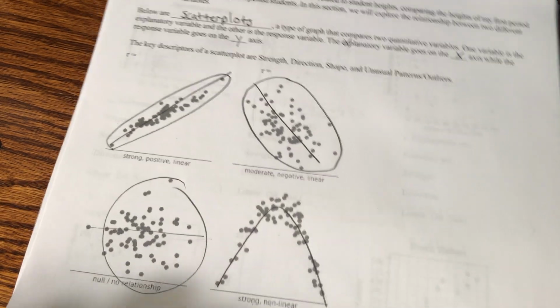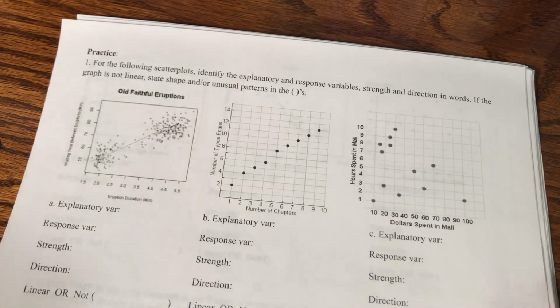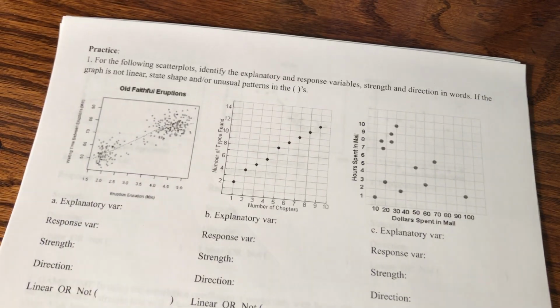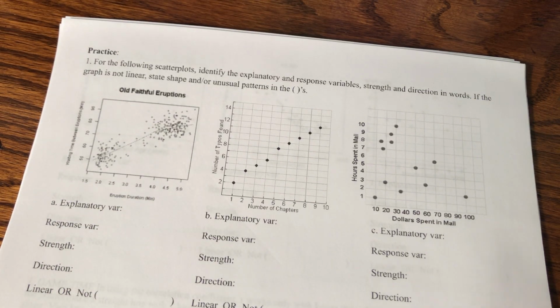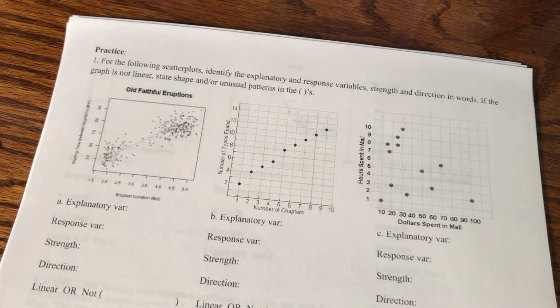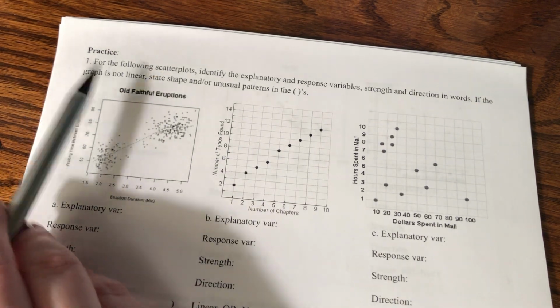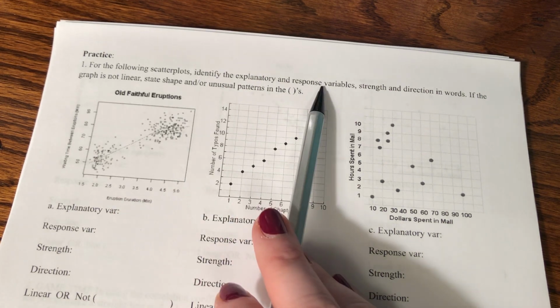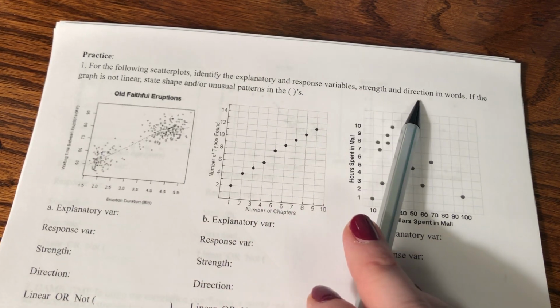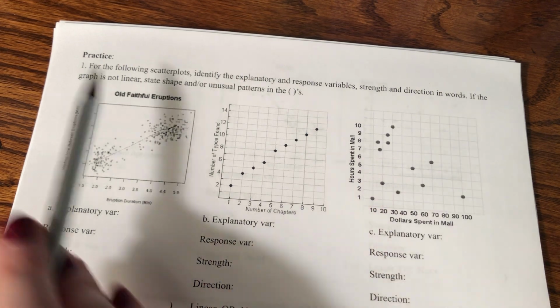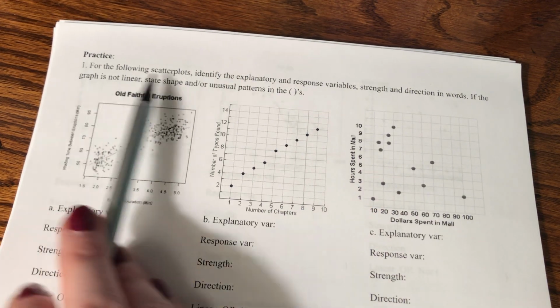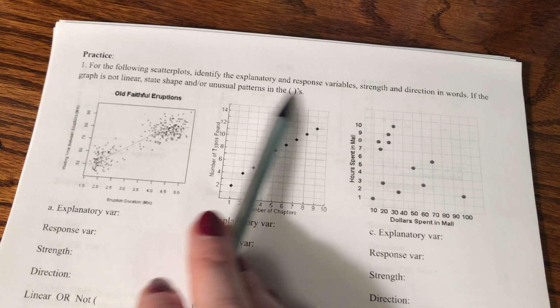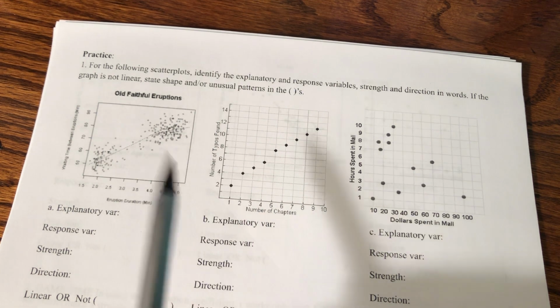All right, now let's go to the next page. And here's where you have some practice. Now, I want you guys to actually break into groups and practice this, but let me model one of these first. So for this practice section, for the following scatter plots, identify the explanatory variable and the response variable, the strength and direction, so you're going to do this all in words, and if the graph is not linear, state the shape and or unusual patterns in the parentheses, otherwise just circle linear.